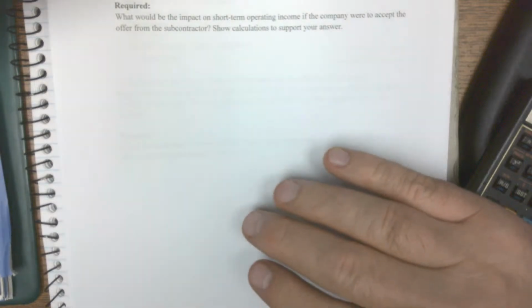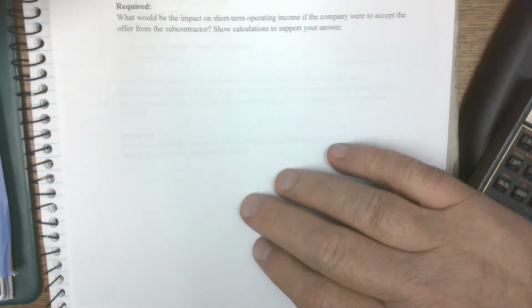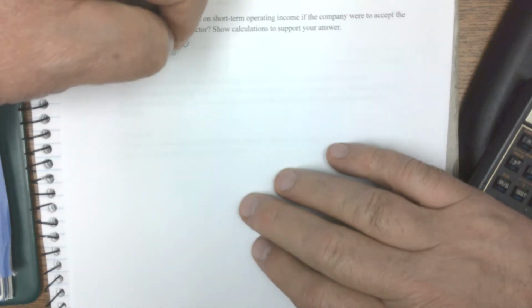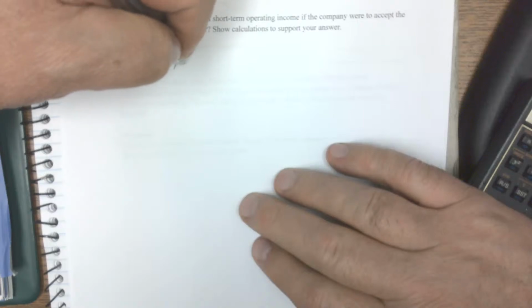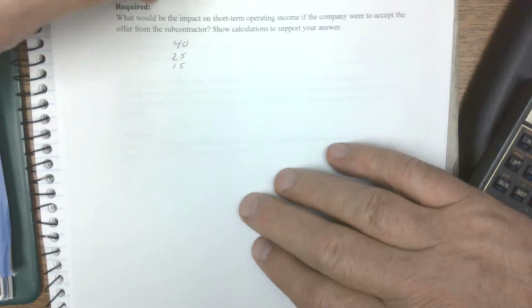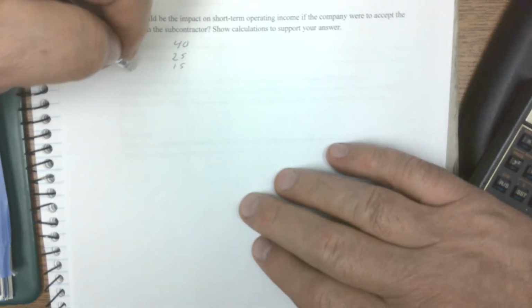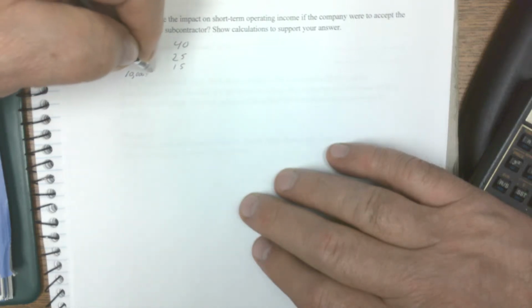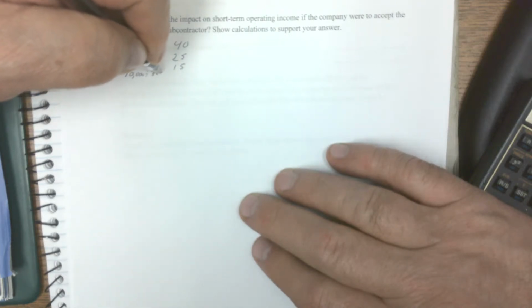Okay, so allocated fixed overhead will be there regardless, so we don't include that in our analysis. We've got the 40 plus the 25 plus the 15 plus the additional 10,000 divided by 3,000.